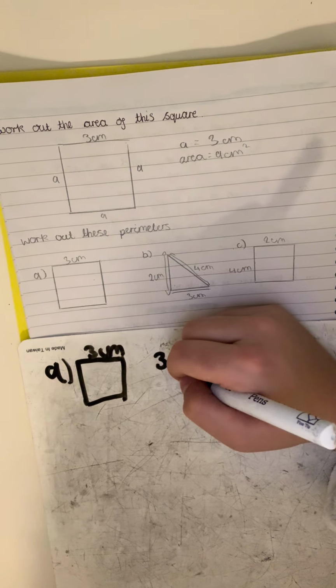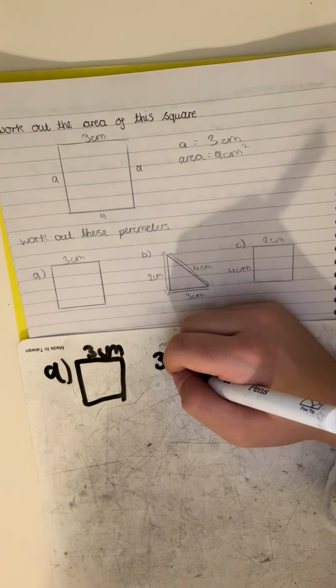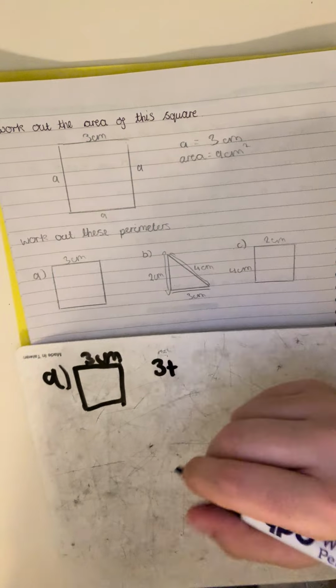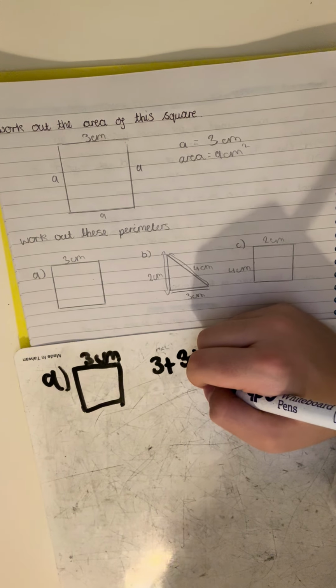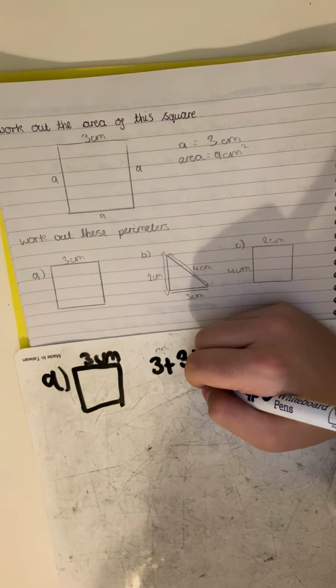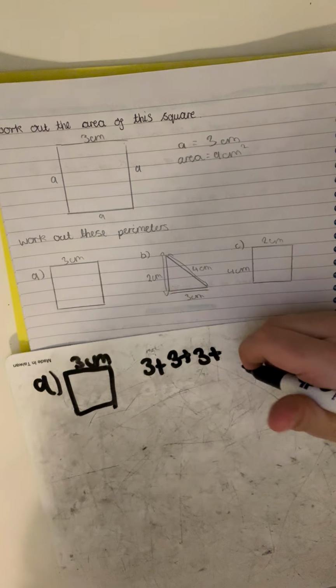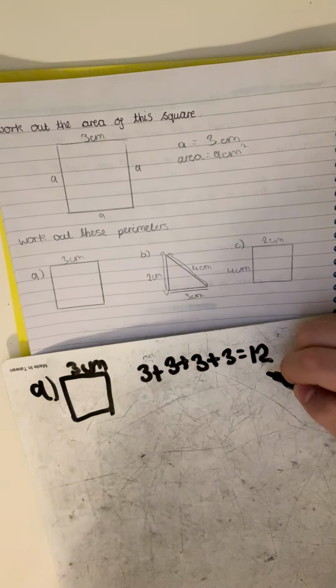But if it's a square and you're working out perimeter, you may multiply by 4, but never anywhere else. So the best way to do it is simply by adding 3 four times and treat it like it's a multiplication question and show your workings as an addition, because otherwise you would lose marks and you'd get 12.